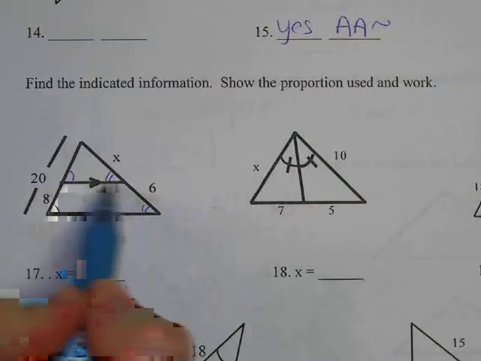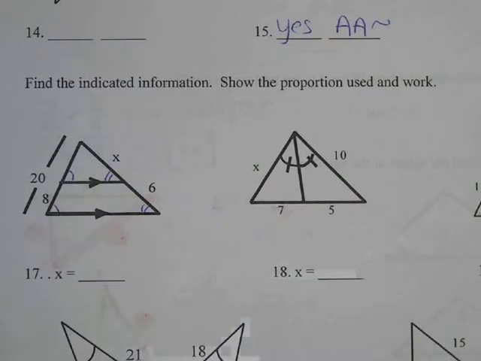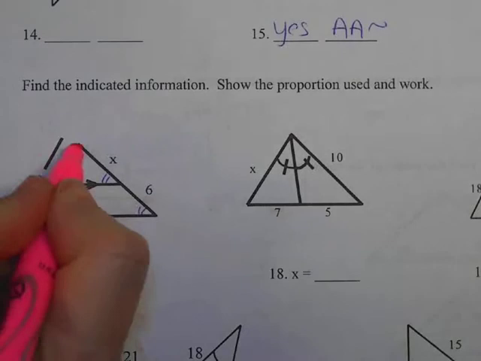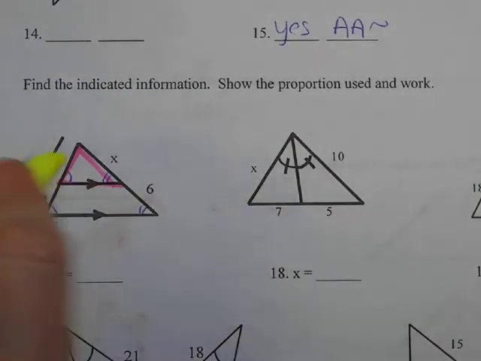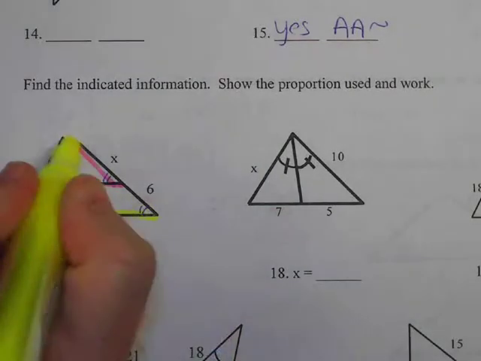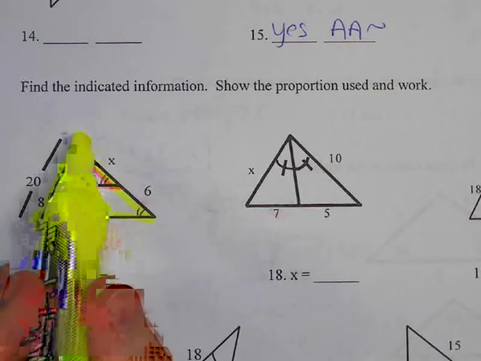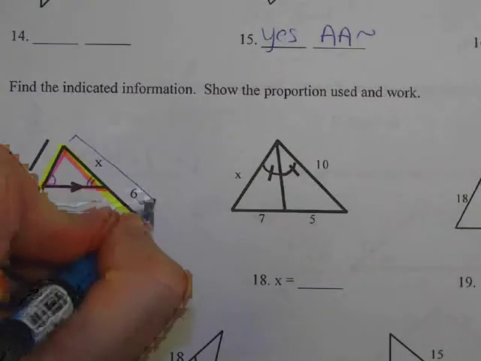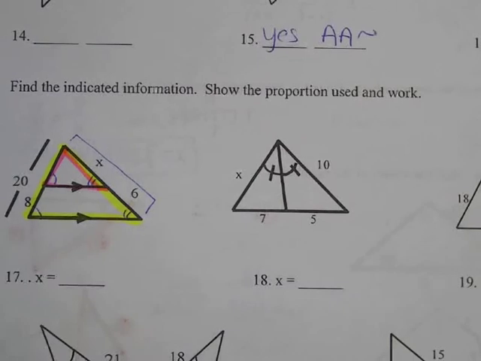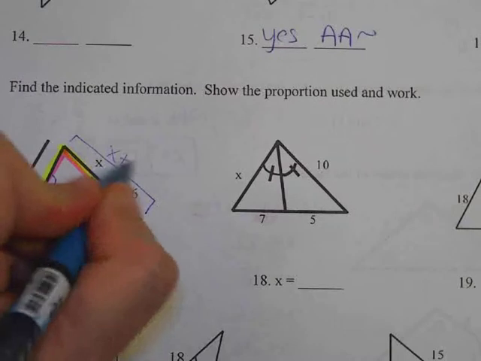So we're looking at the little triangle and the whole triangle. So if I highlight these individually, we're looking at the top and the whole outer piece. Information we have on the big triangle is this whole left side is 20, and this portion is x, and this portion is 6. The first thing I want to do is find what the whole side on the right is of this triangle. X and 6 are going to add together to get me x plus 6.